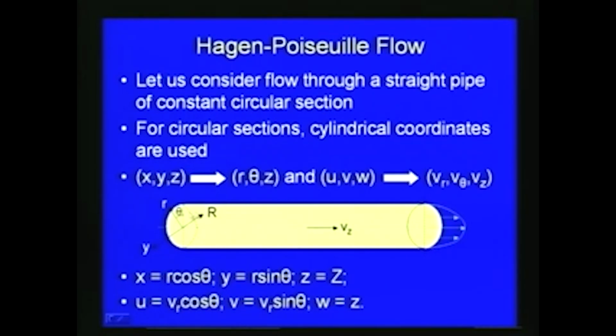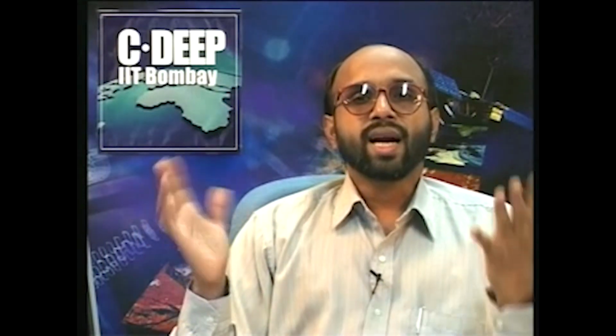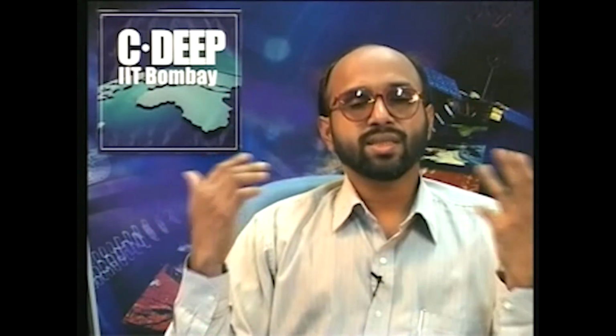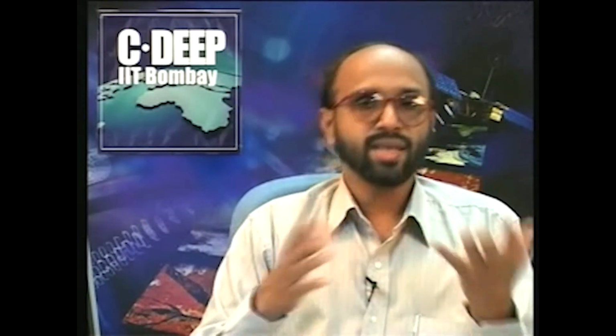Here we can see a pipe section. This is a long pipe and the radius is R, capital R. For the circular section, we have seen the Navier-Stokes equation in two forms: the Cartesian coordinate form and the cylindrical coordinate form. As far as the pipe is concerned, we are generally dealing with the radius, the length of the pipe and the angle.